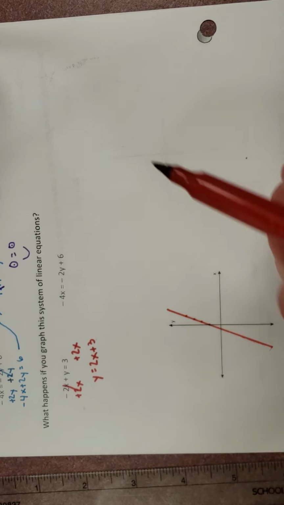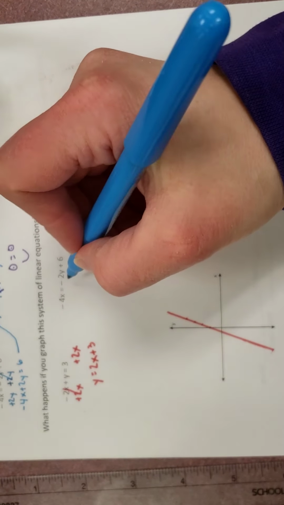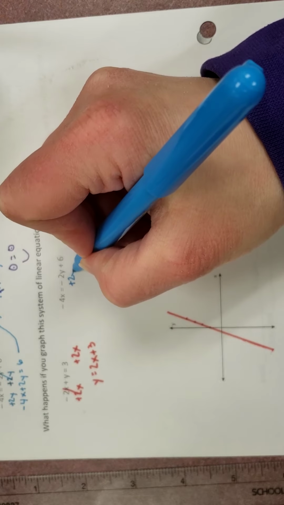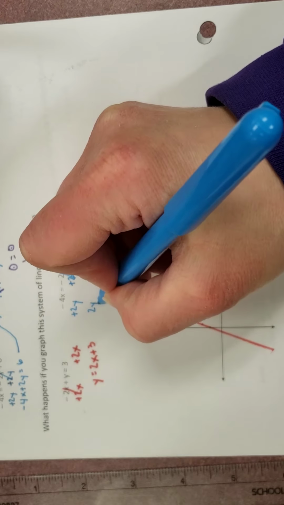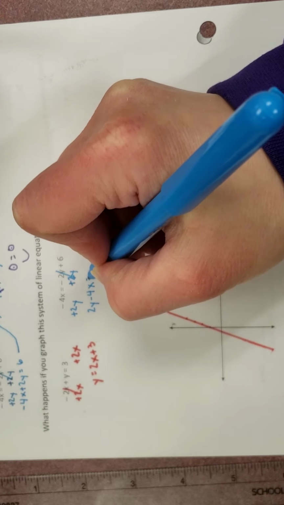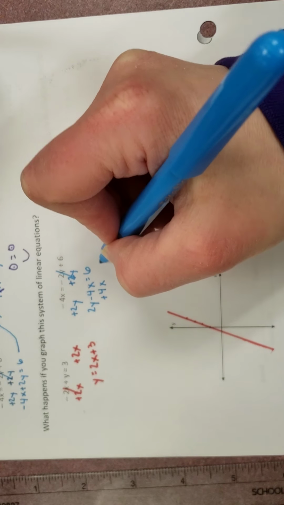Okay, so there's the red line. Let's try the next one. Ooh, I'm gonna have to move this guy all over the place. I want y's to the right, and x's to, no, y's to the left. X's to the right.